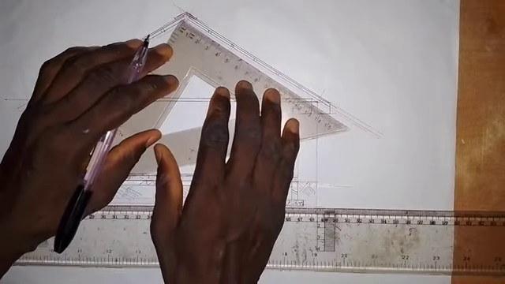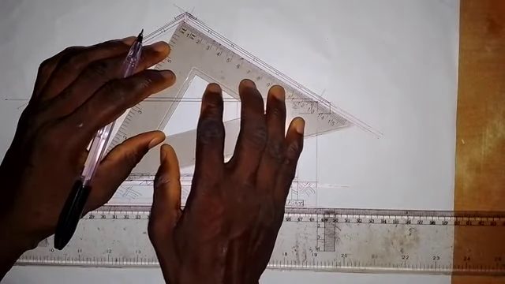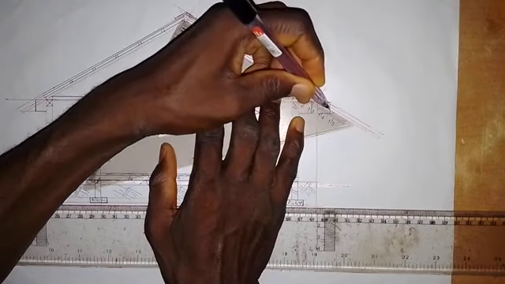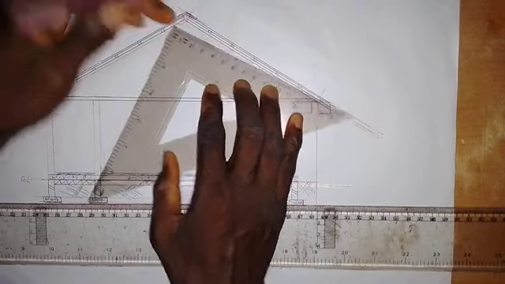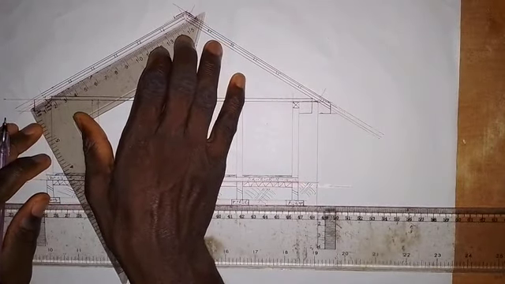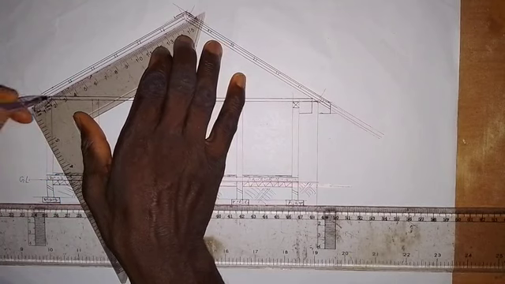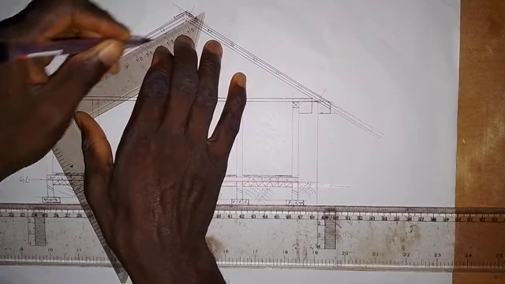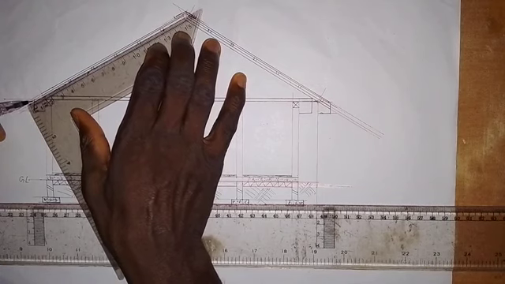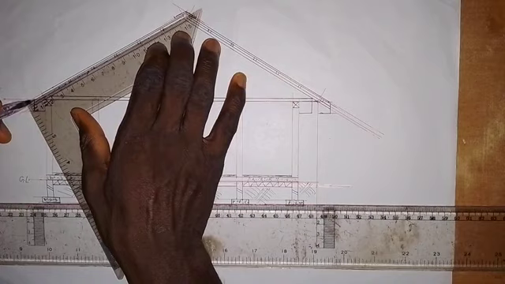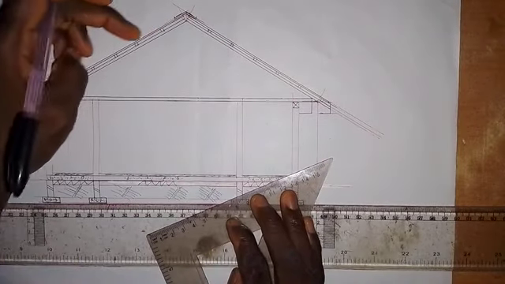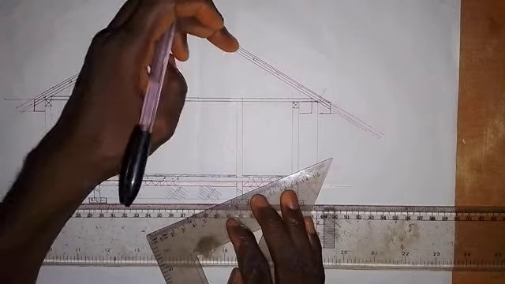Alright, so this line, which is for the rafter, I'm going to make it a thick line. From here to here, and also I will do the same thing here for the rafter. So I make this line a thick line. Alright, so 1, 2, 3, 4, 5. 1, 2, 3, 4, 5.